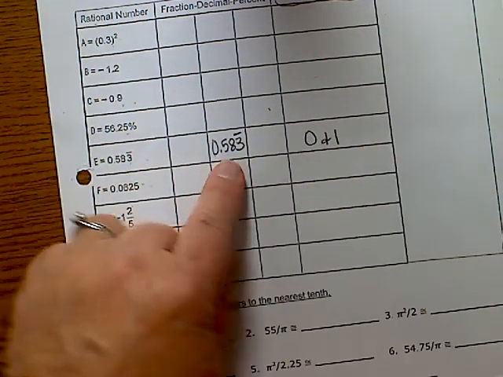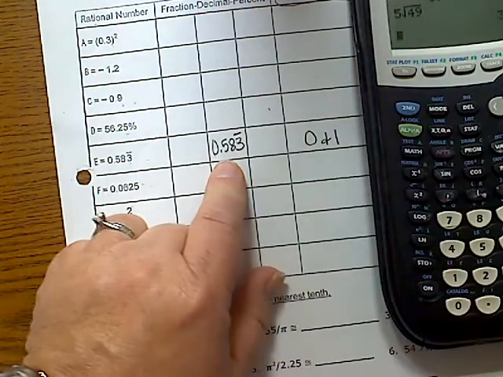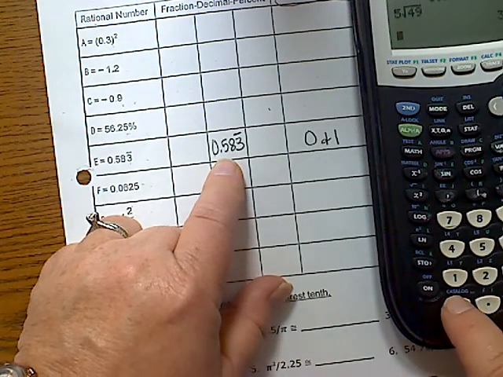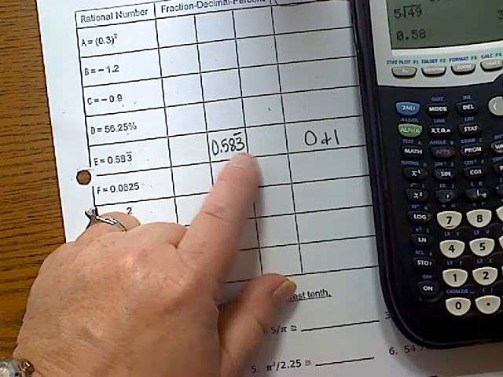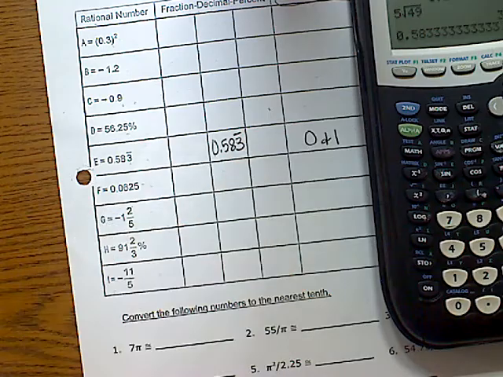I'm going to change this to a percent because some of you, I'm just going to show you what your line should look like. So I want 0.58. Oh, that's a repeater. 3333333. Now, how do I change a decimal to a percent? Do you remember how to change a decimal to a percent? Am I multiplying by 100 or dividing by 100?